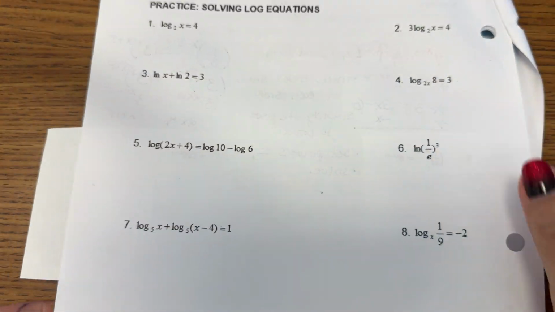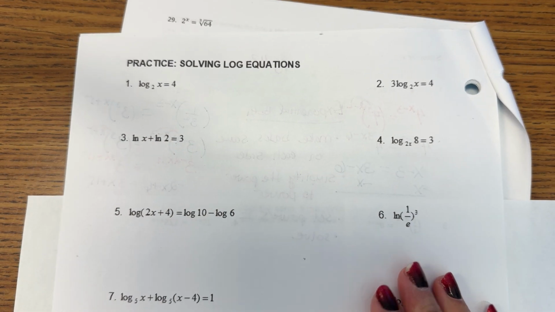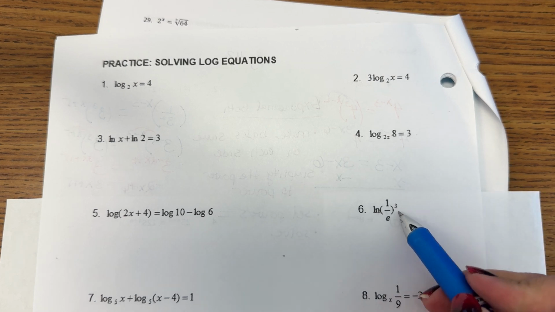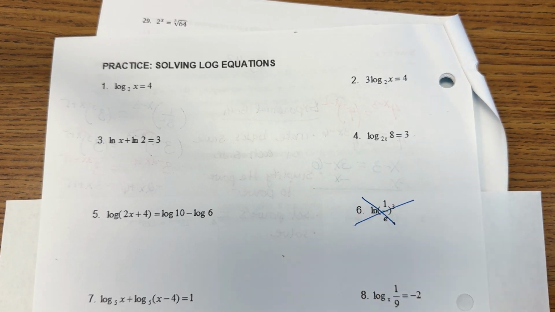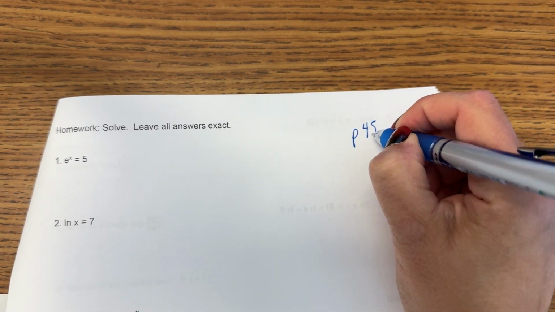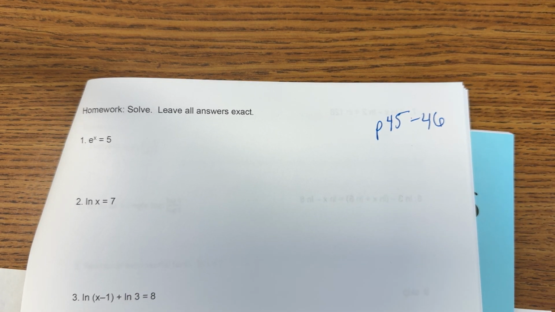All right, so your practice, page 44, we already did these problems, so you can use them as extra practice. Number 6 doesn't have an equals, so that's not even a solving problem. But pages 45 and 46, those are your homework. And then check your answers on Drive.